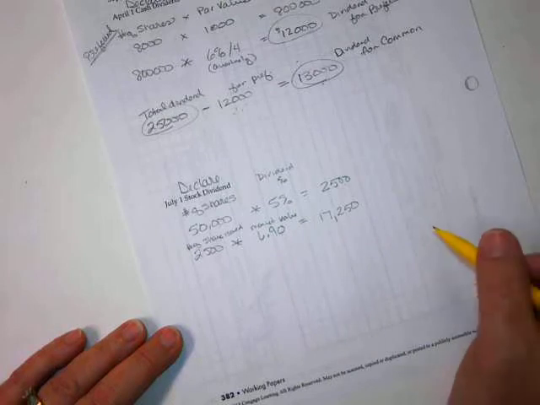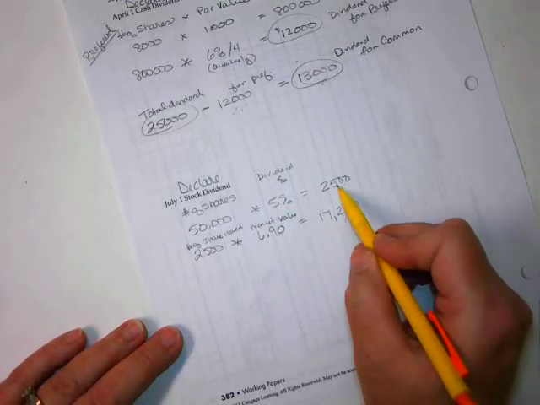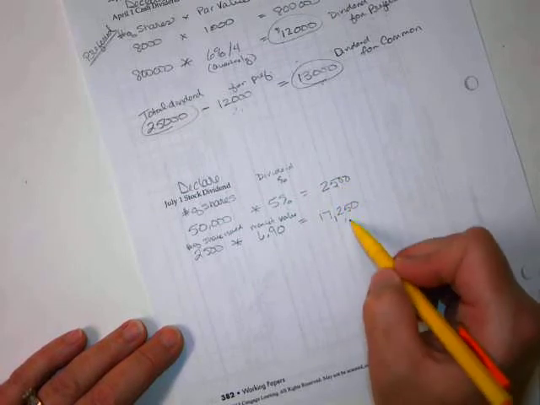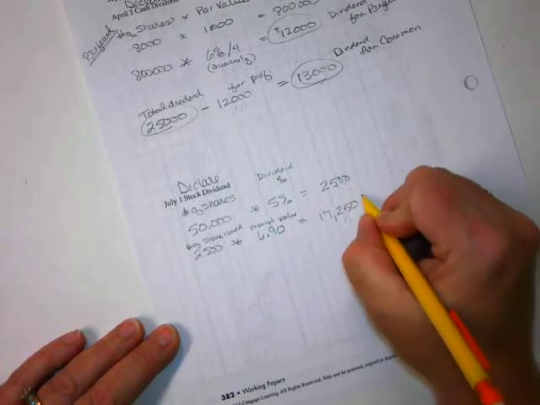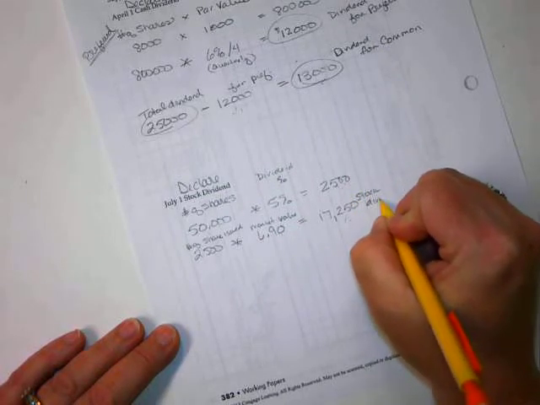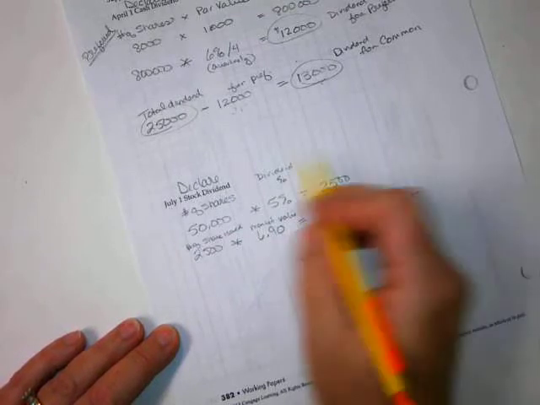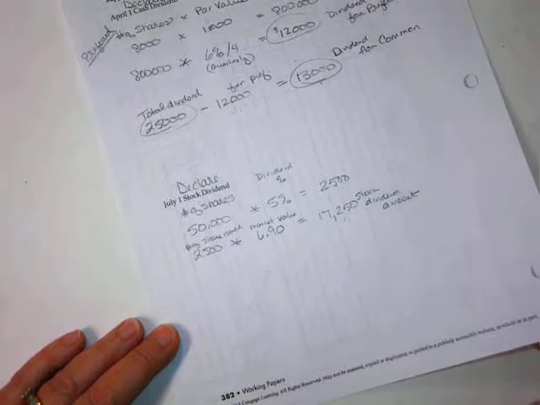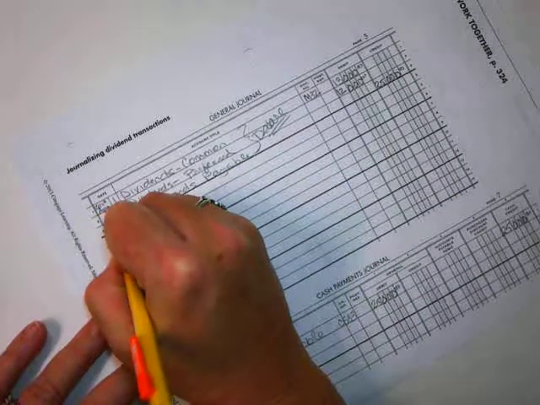Okay, so that's the actual amount of the dividend, the dollar amount of the dividend that we're giving when we're giving 2,500 shares. So this is the stock dividend amount. We'll take these numbers and come back over here, and this is all happening on July 1st.